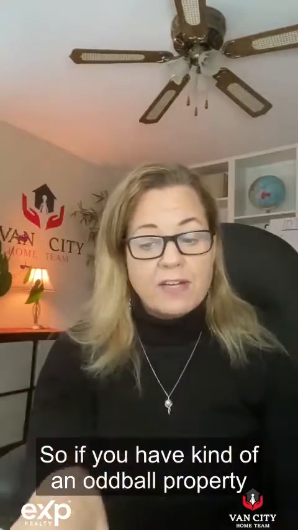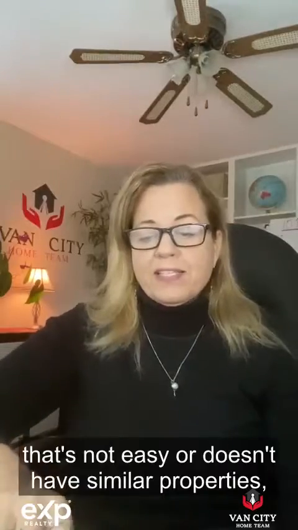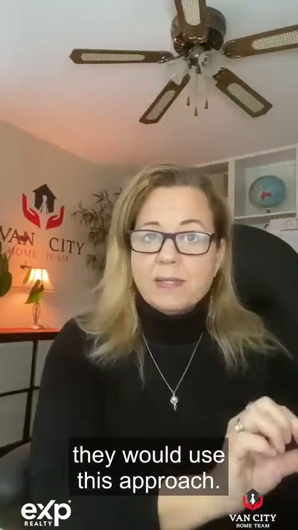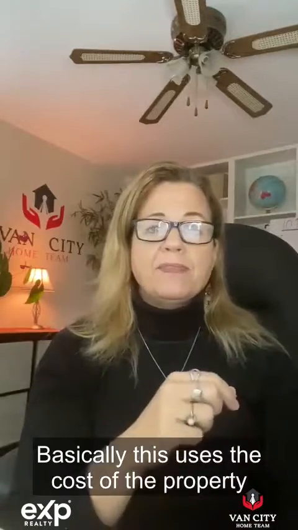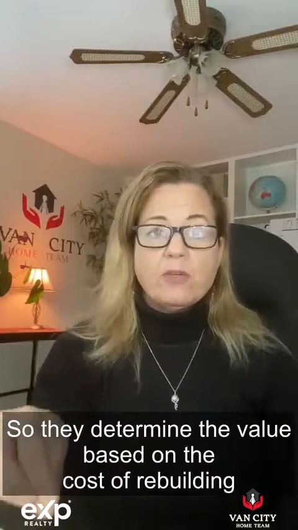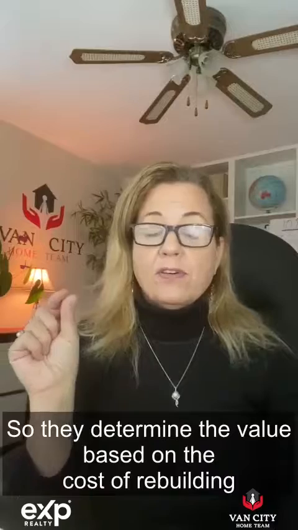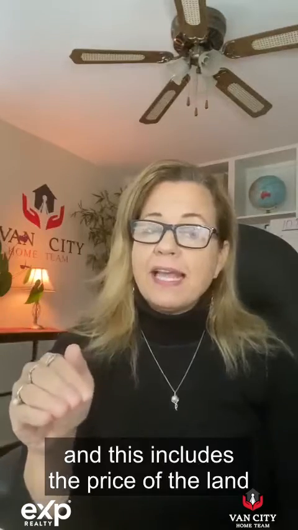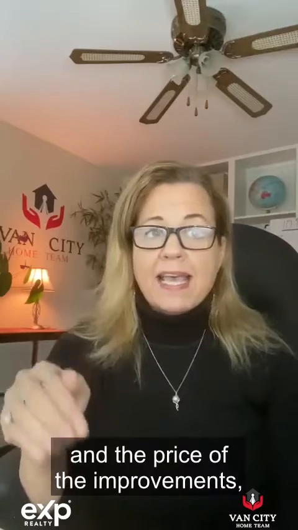The cost approach, unique and rarely traded properties are valued under this approach. So if you have kind of an oddball property that doesn't have similar properties, they would use this approach. Basically, this uses the cost of the property if someone were going to rebuild it. So they determine the value based on the cost of rebuilding minus the depreciation due to the age or other factors, and this includes the price of the land and the price of the improvements, and that's how they do the cost approach.